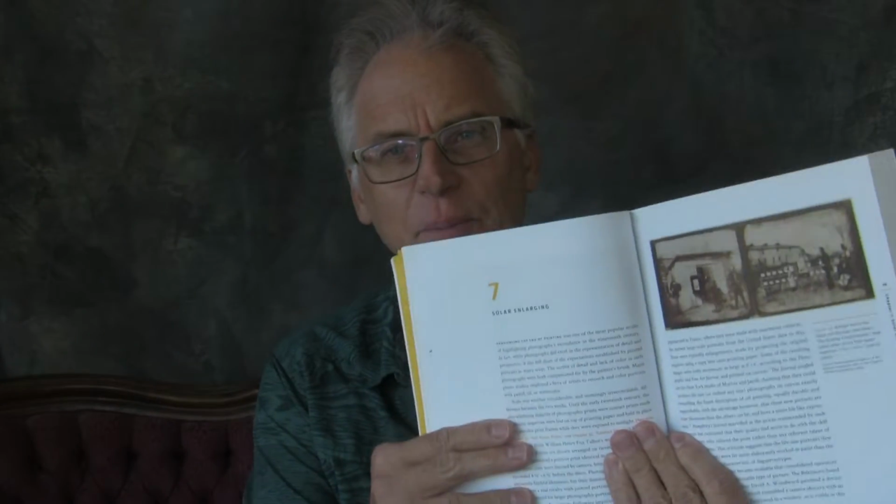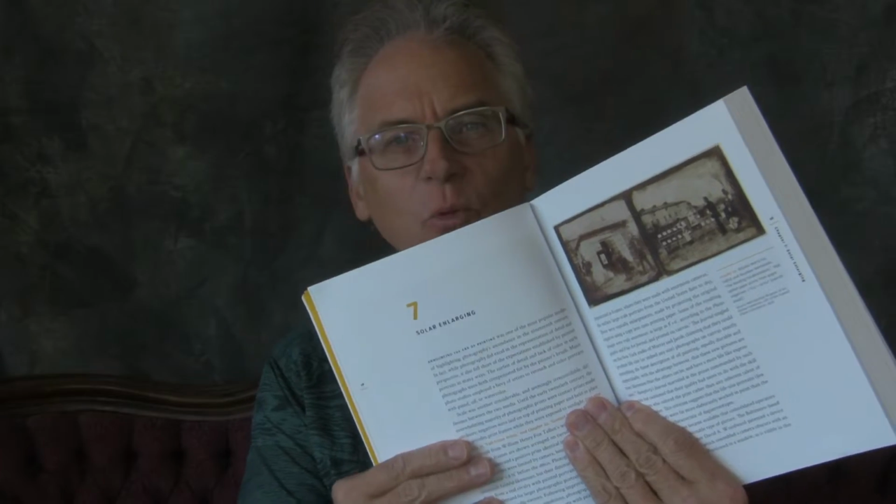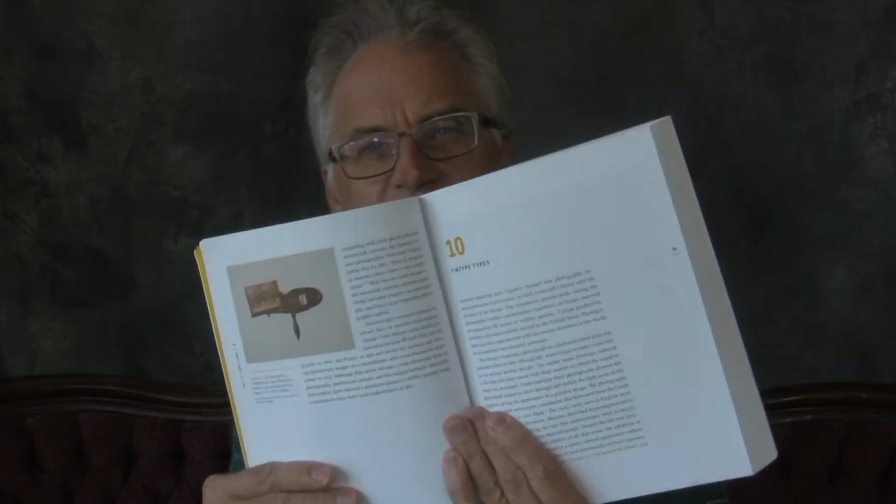These were techniques that people would get into and make photos with different processes. This is when we get to tintypes. There are a lot of great photographs and a lot of great information, and it's one of those books you can pick up in any chapter, and you're visiting a different era, a different time in photography.